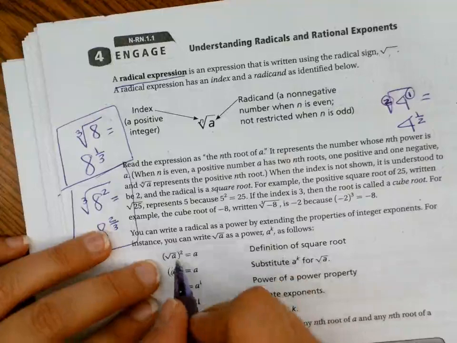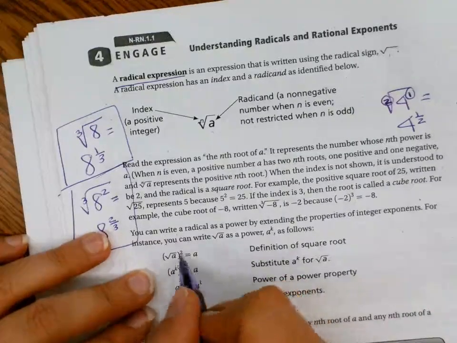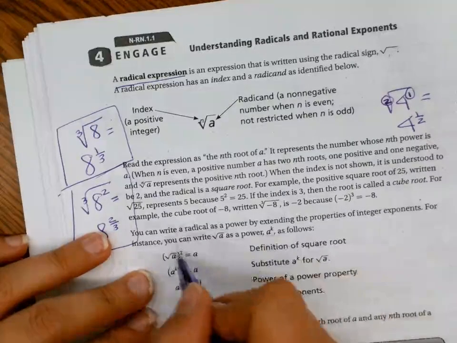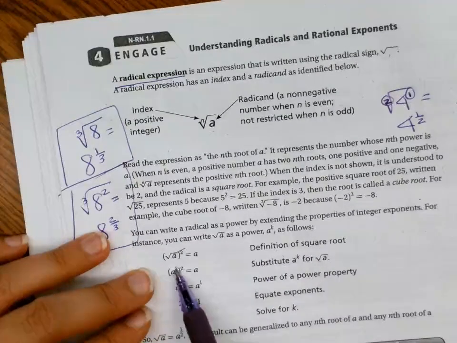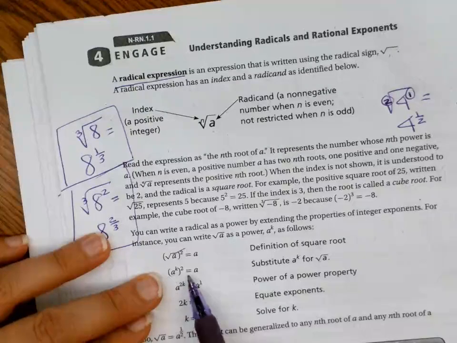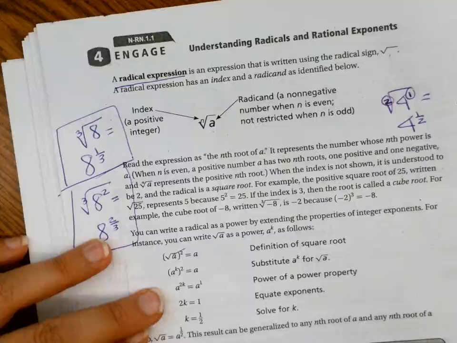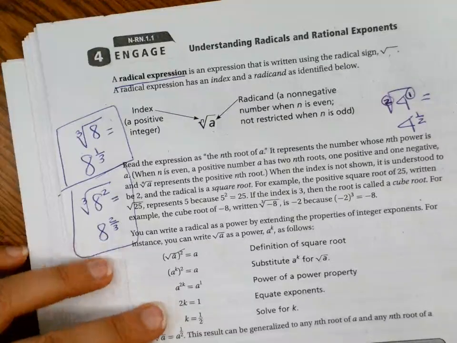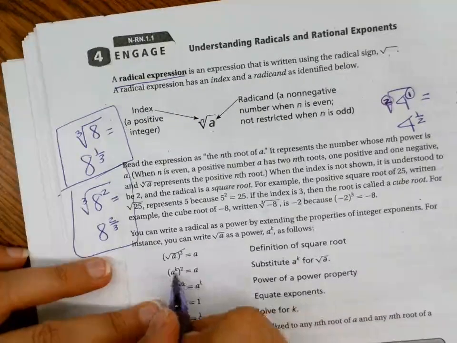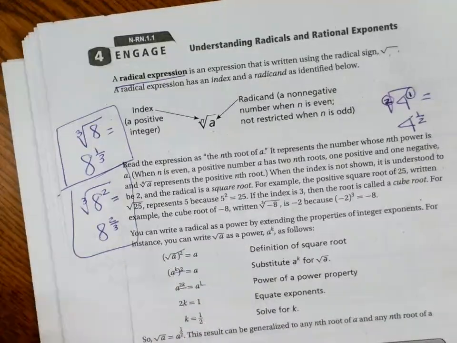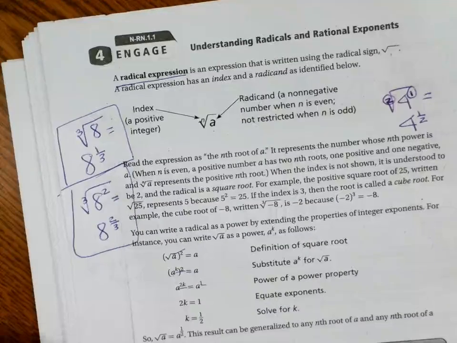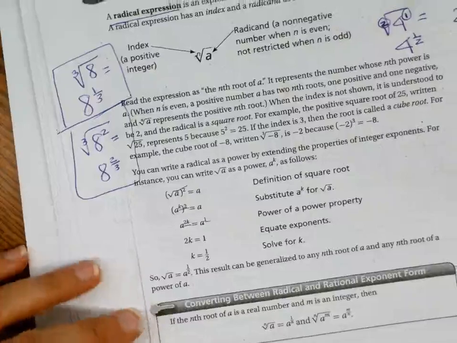So, looking here, square root and square root cancel each other out. A to the k squared would be a to the k times a to the k, or a to the 2k. What are they doing here? Okay, they're just showing you that that's 2k, that there's an imaginary 1, so 2k equals 1, k is 1/2. They're just showing you that k is 1/2. So anytime square root is 1/2, anything to the 1/2.